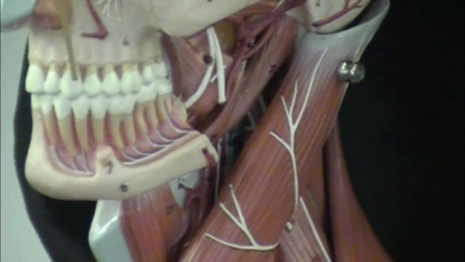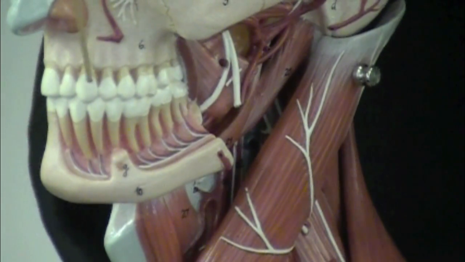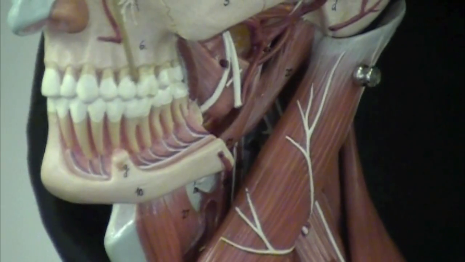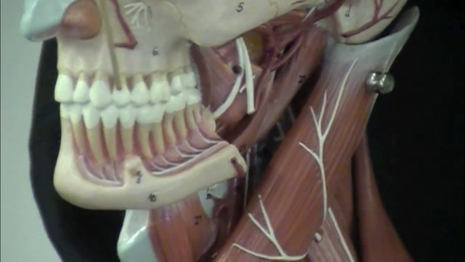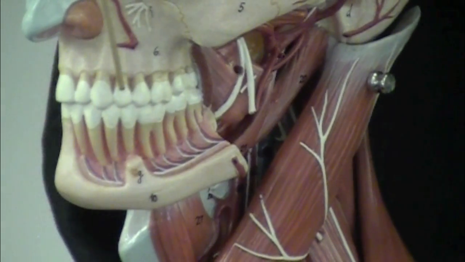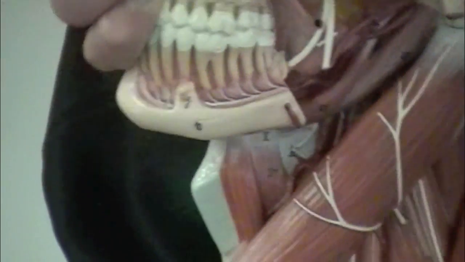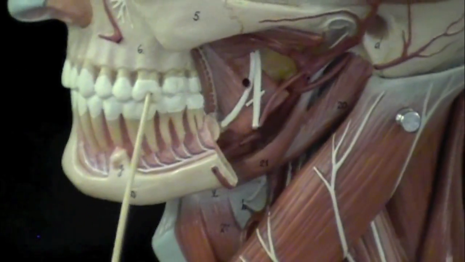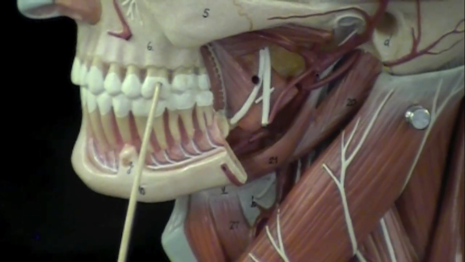You have 1 canine on each side, so 2 total. And you have 2 premolars or bicuspids on each side, so 4 total. And then you'll have 3 big molars in the back on each side, so 6 total.